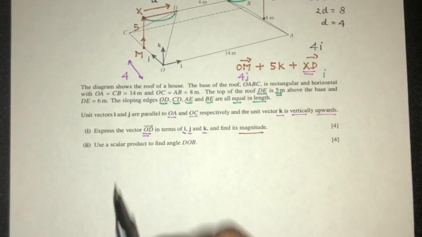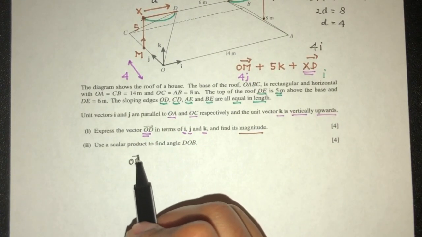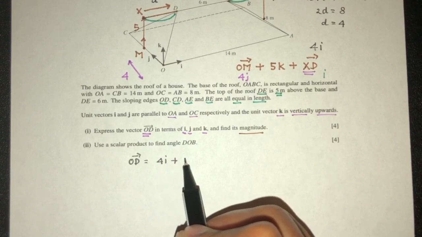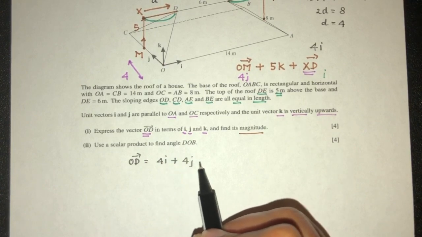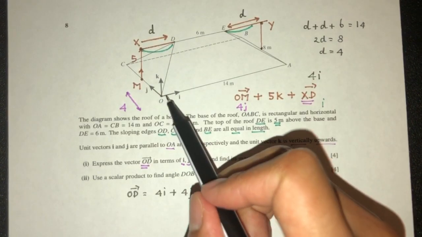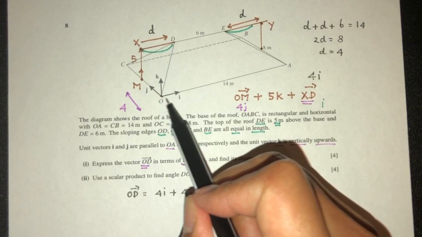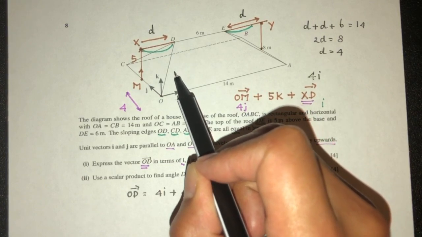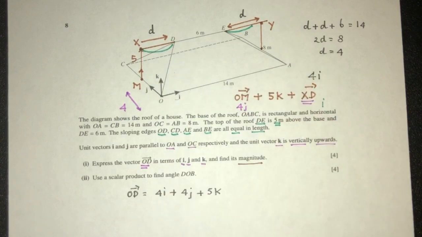So let me write this down. OD was found to be 4i plus 4j plus 5k. So if you understand, we move 4 in this direction, 4 in this direction, and 5 in this direction to reach the point from O going to D. Okay, great. Now what else?